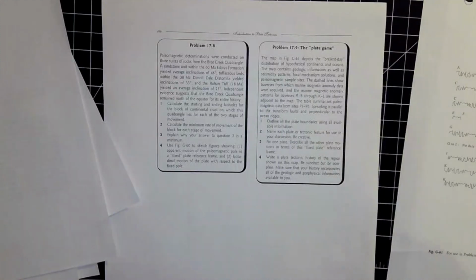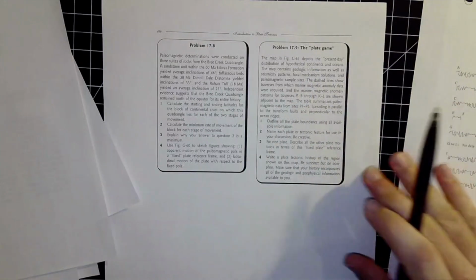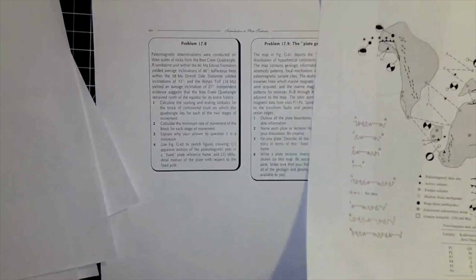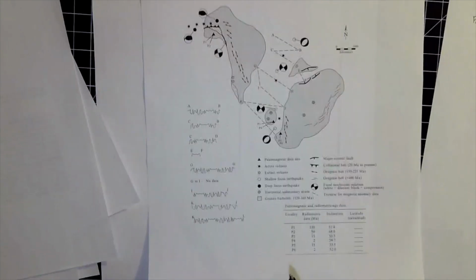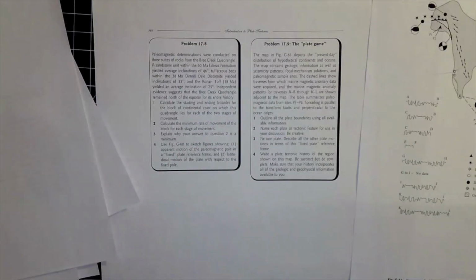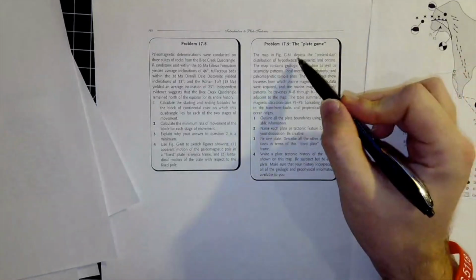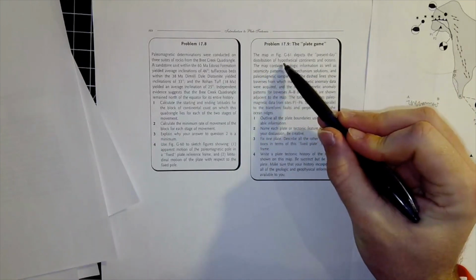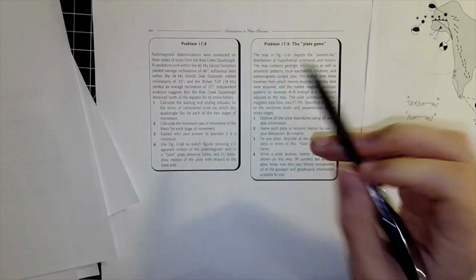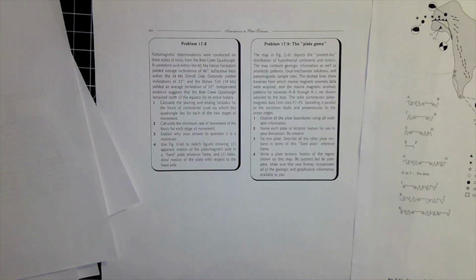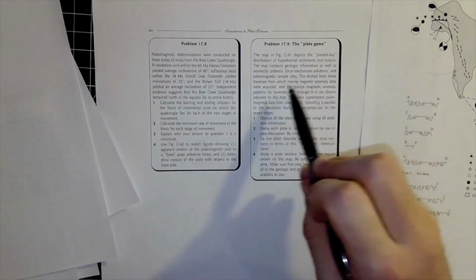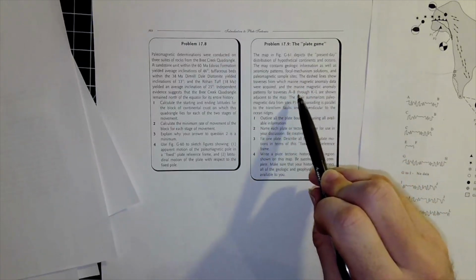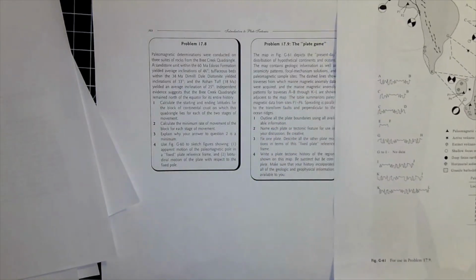And the last problem on the lab is problem 17.9, the plate game, and it refers to G61, this appendix, this complex looking thing, and it says that the appendix is depicting a present-day configuration of some hypothetical continents and oceans. The map contains geologic information as well as seismicity, a bunch of other geologic data, and we've also got these important magnetic anomalies. So here they are.